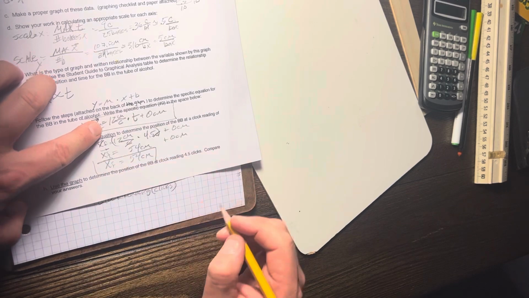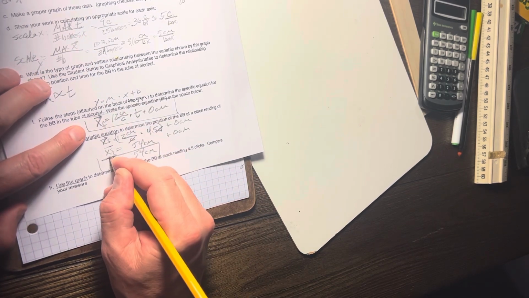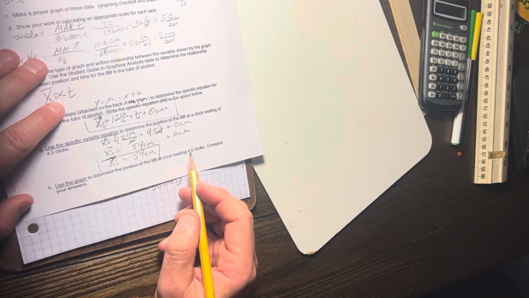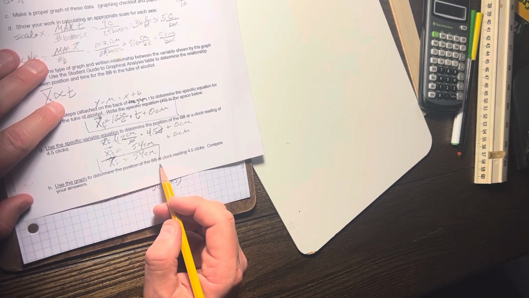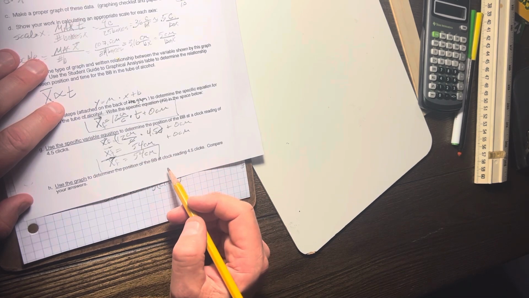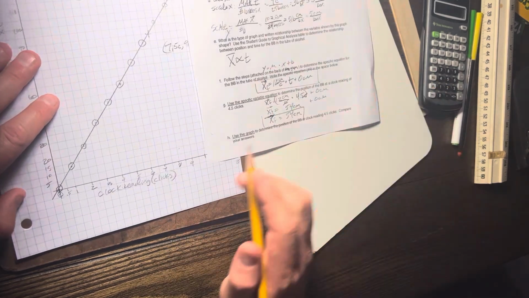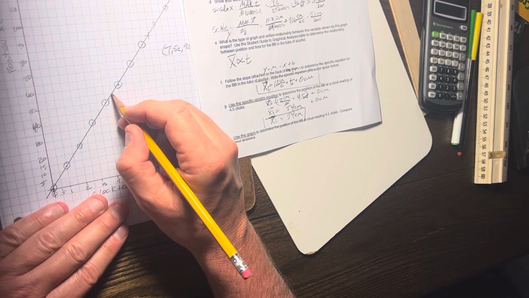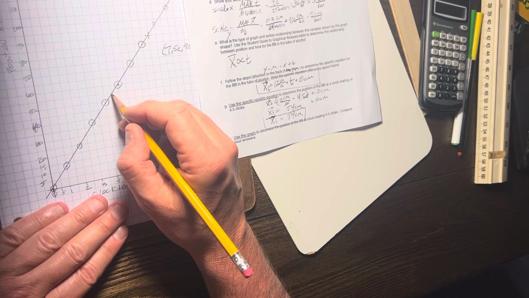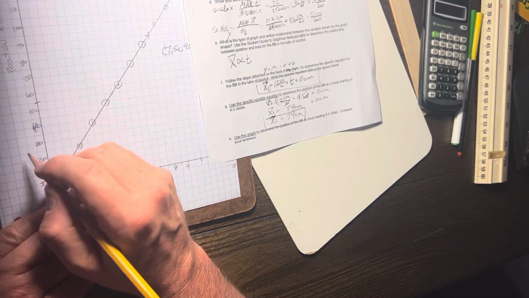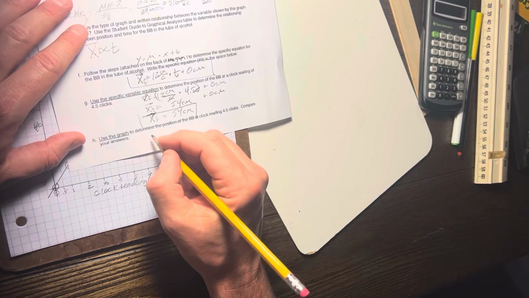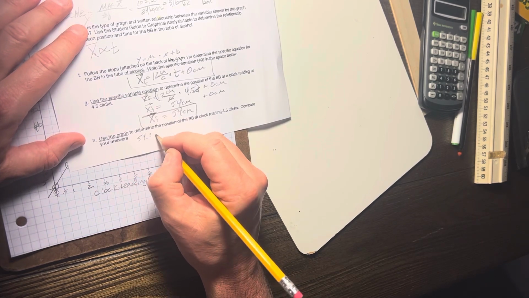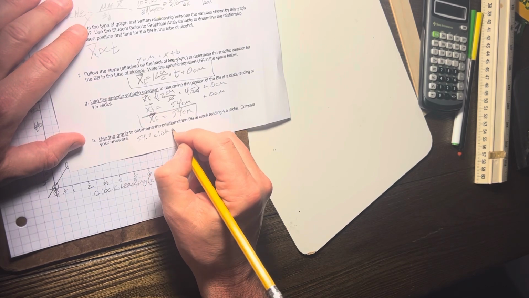So that's how we can use that equation to solve a line. Trying to make sure I can see that that is a vector up over here. Kind of box it out, and then use the graph to determine the position at 4.5 clicks. Compare your answers. Oh, we're supposed to look at our graph. Here's 4.5 clicks. We go up to the graph, and that looks like it's just before the 55 centimeter mark, so it looks like 54 point something is what I got off of that.